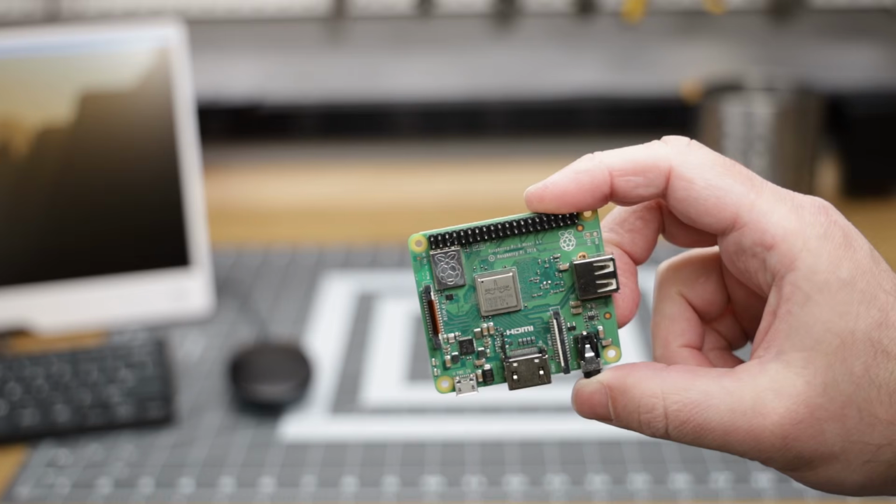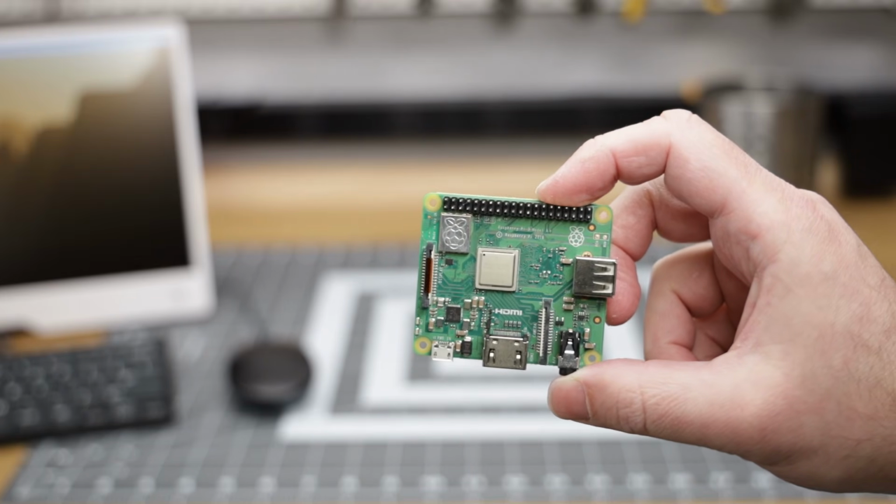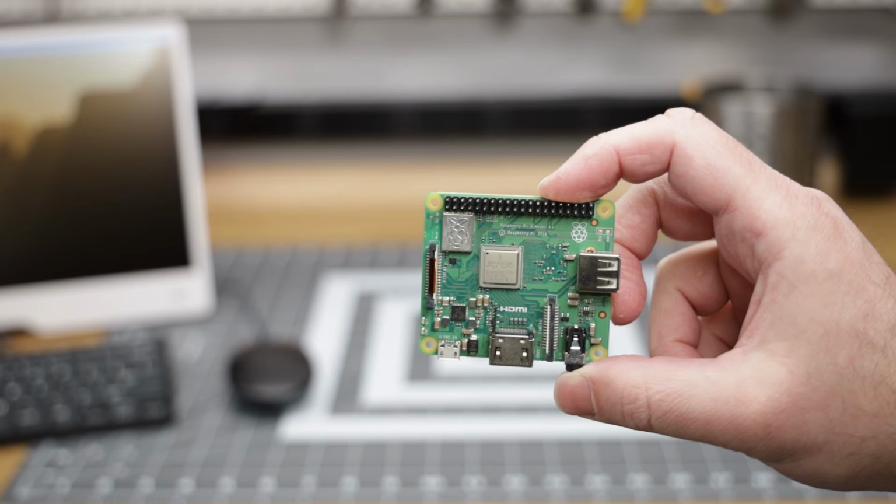We'll see. So I wouldn't really call the Pi 3A Plus a desktop computer, but it's only $25 and it can run Linux and it has built-in Wi-Fi and Bluetooth.